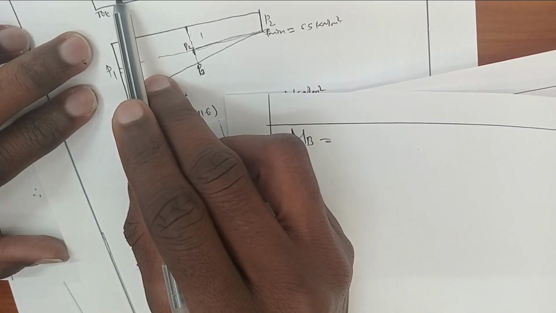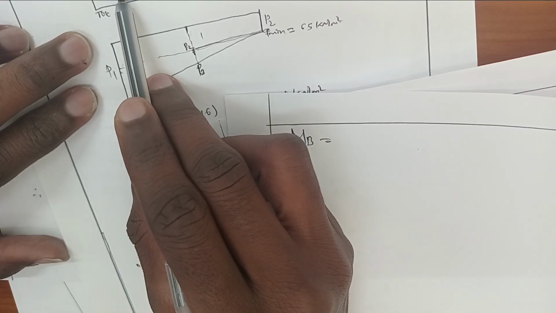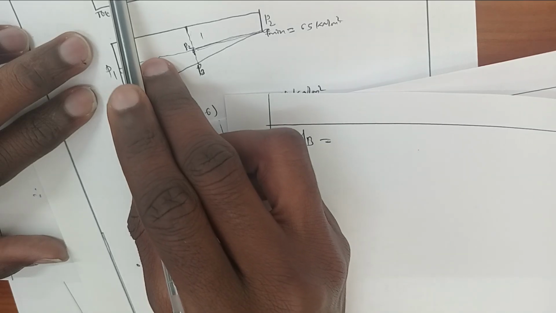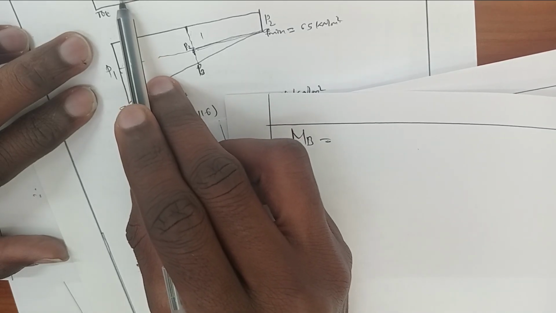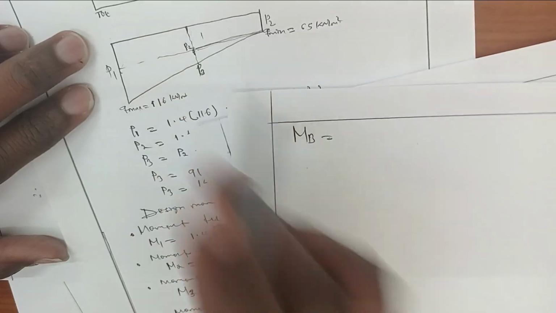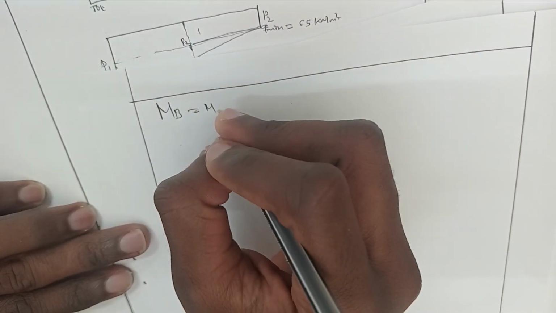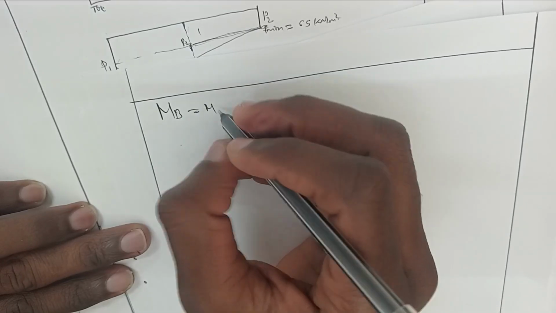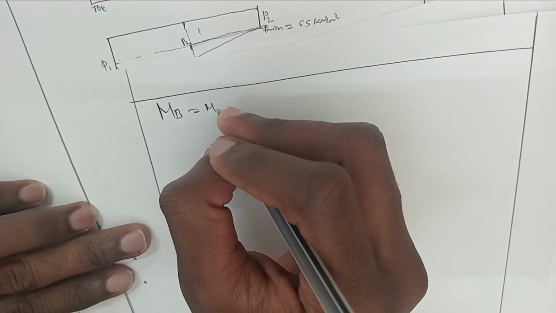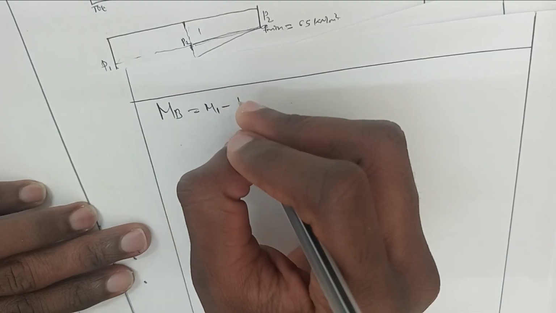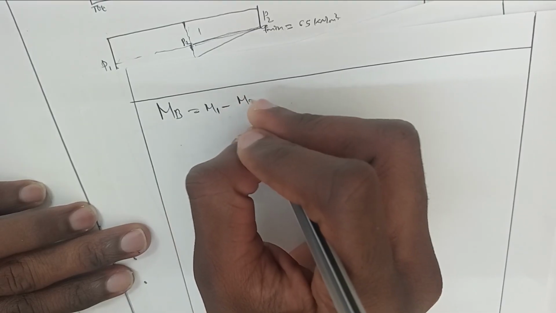And the moment of base at the toe slab. The moment of base acts in this way, so it will rotate in clockwise direction. So the maximum moment at point B will be equal to the maximum moment of soil reaction, which is moment 1, minus the moment of base, which is moment 2.